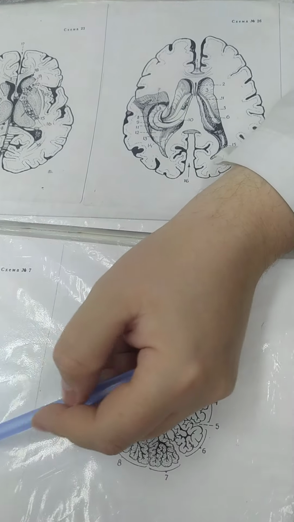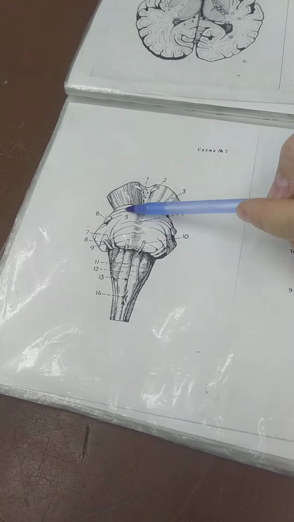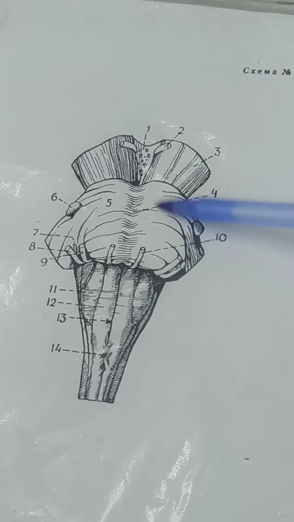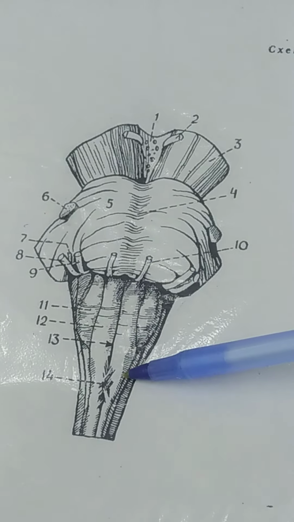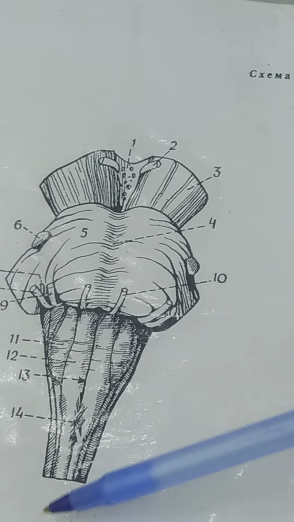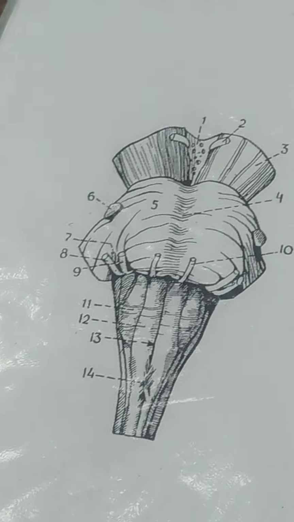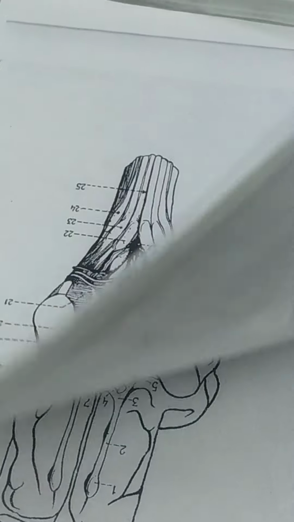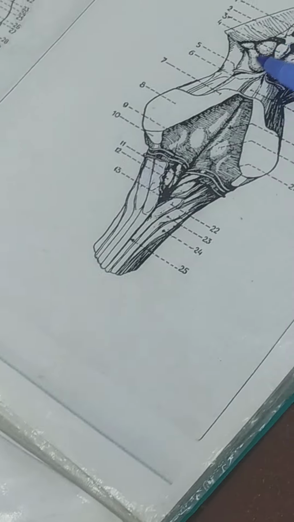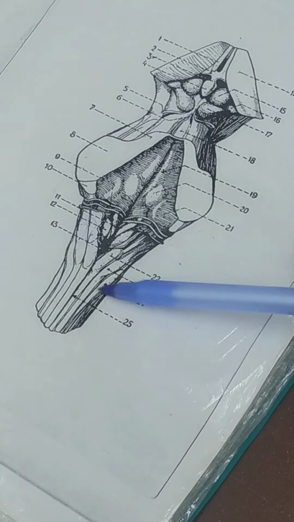Part is midbrain. So here we have the ventral surface of the brainstem. Here it is: midbrain, pons, and medulla. Below there is the spinal cord. And here we have the dorsal surface of the brainstem: midbrain, pons, and medulla.